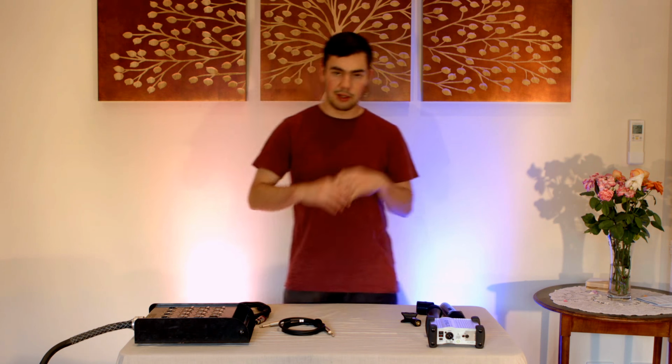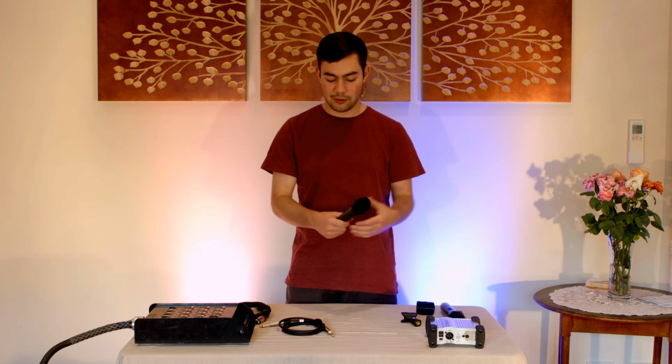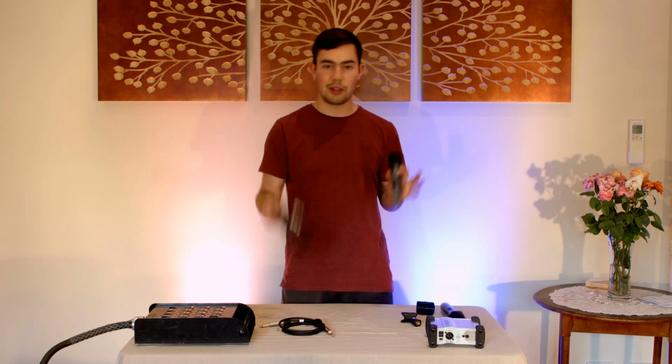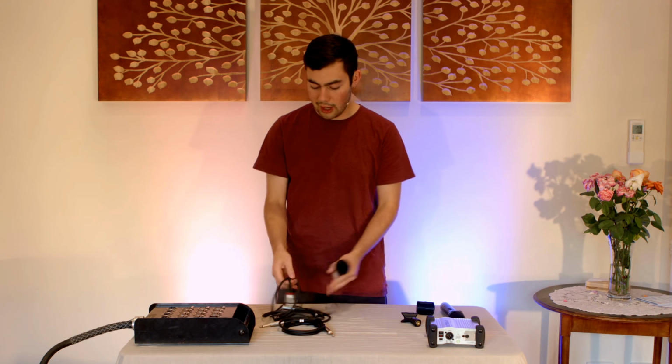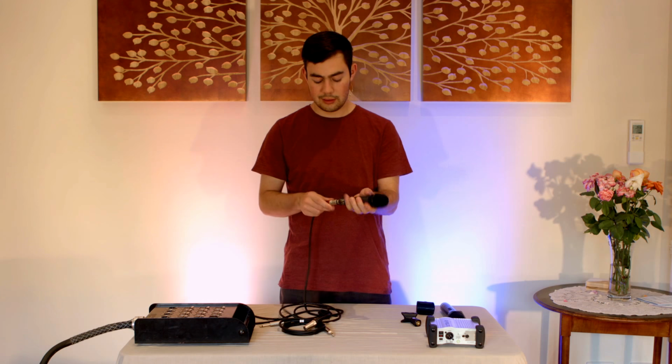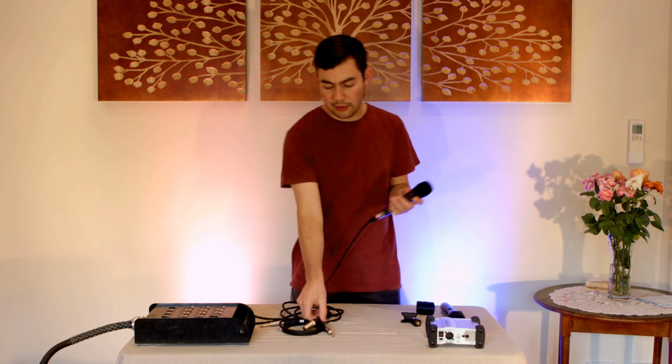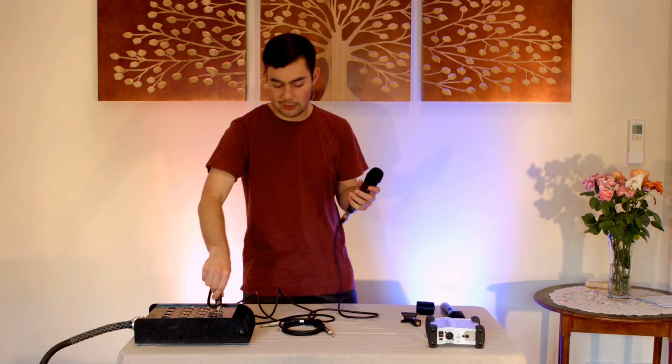So let's start. The most basic one is plugging in a microphone. If you're a singer, you're going to need a mic, you're going to need an XLR. It's nice and simple. You basically just grab it, plug it in, nice and simply, and then you plug it in to the stage box. Easy.